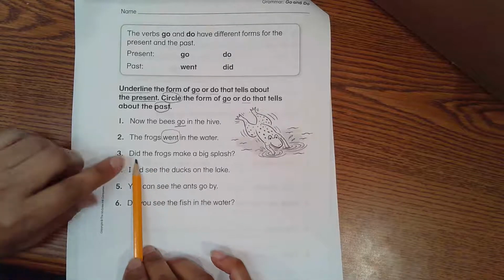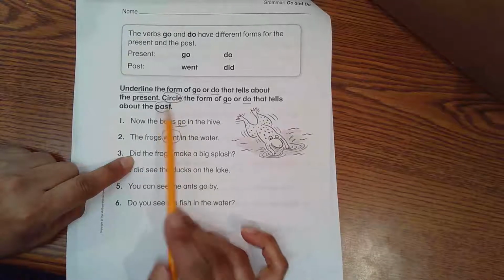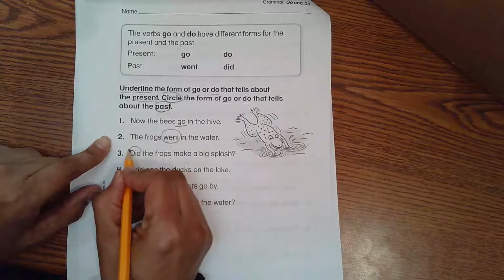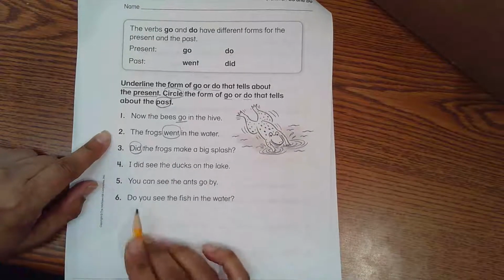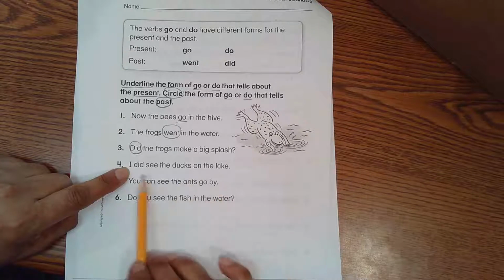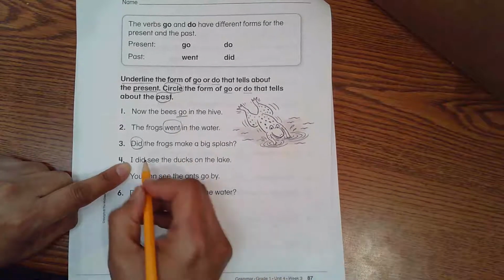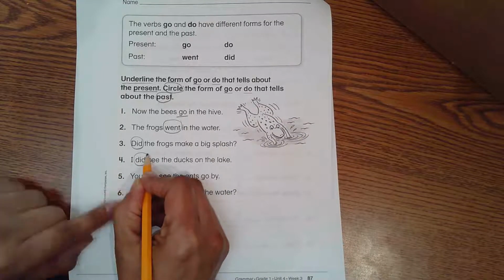Did, in the form of do in the past. So past means circles. Did, so this is did. I circle this. I did see the ducks on the lake. Again, did. Again, past tense. Again, circle. So did.